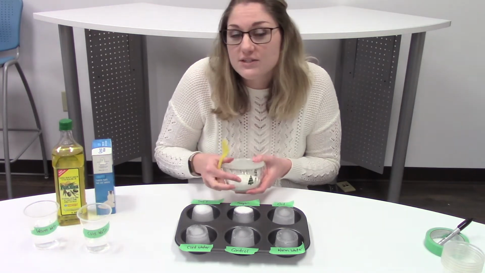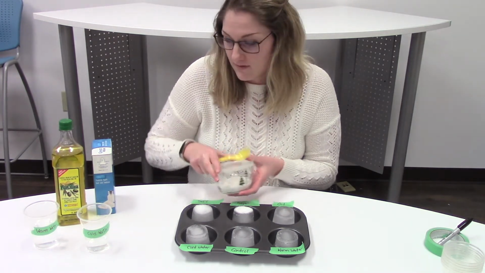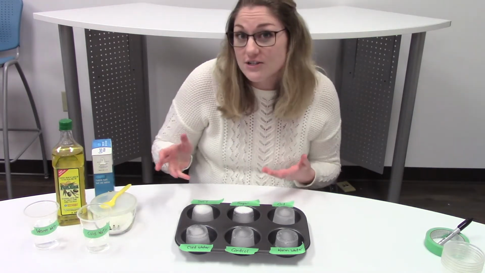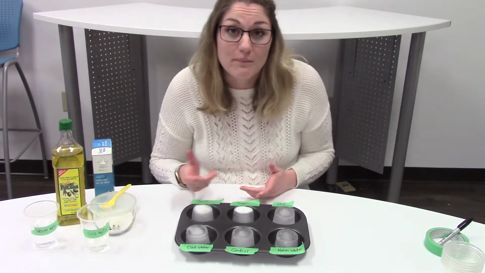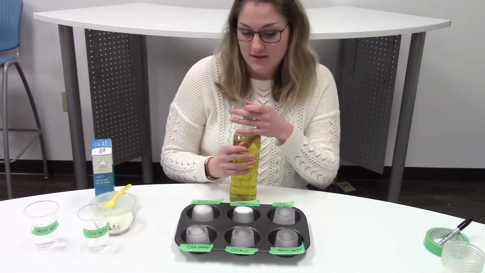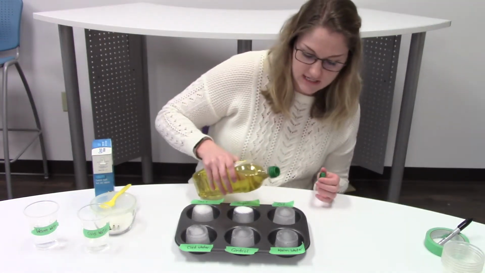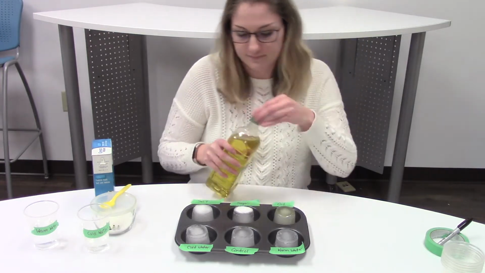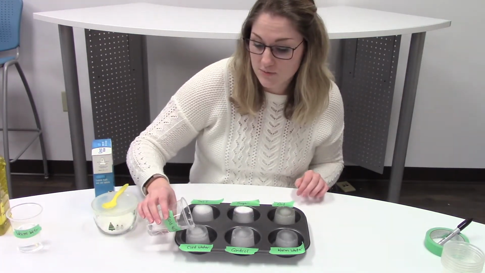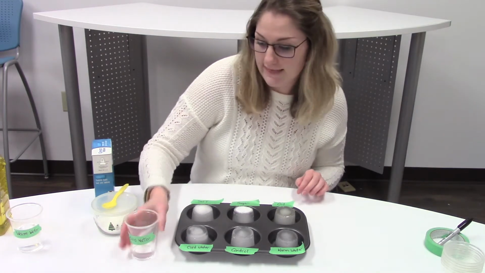Which one do you think is going to melt the fastest? Which one do you think is going to melt the slowest? How long do you think it's going to take? A couple minutes? A couple hours? So you can make your predictions. You can also write down your predictions so you can go back and look at them later.